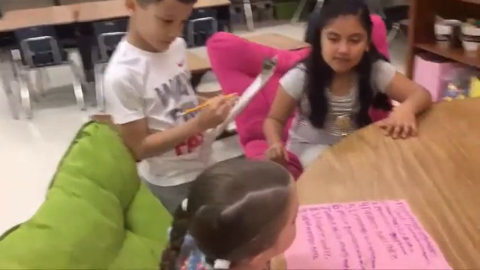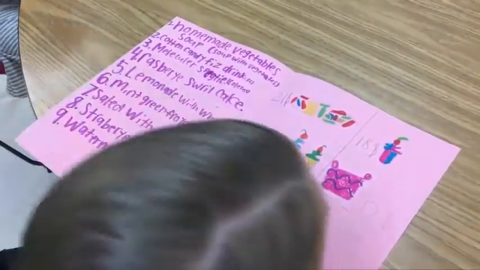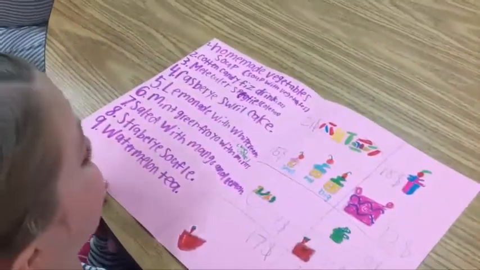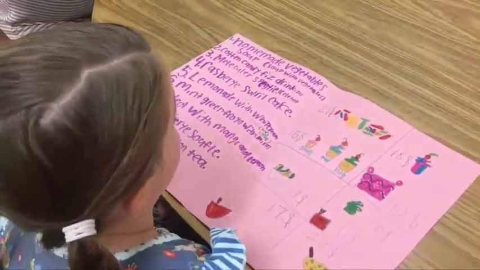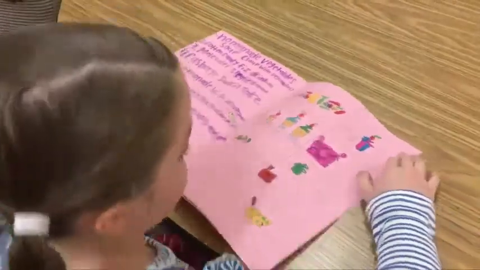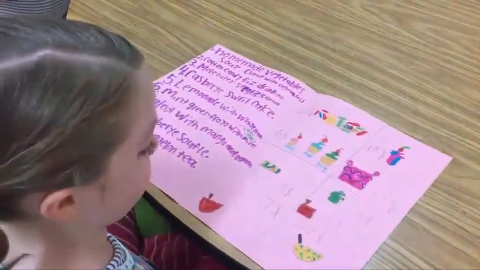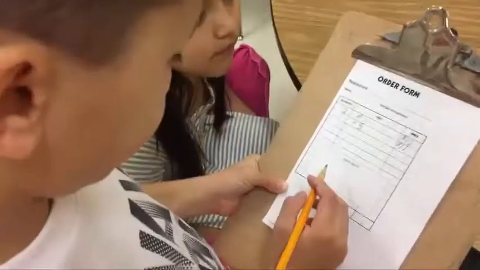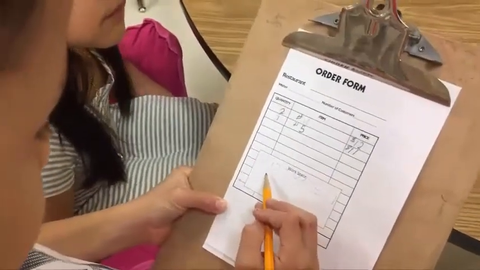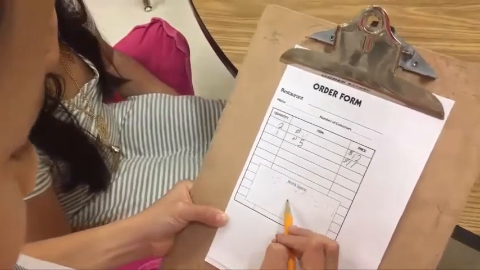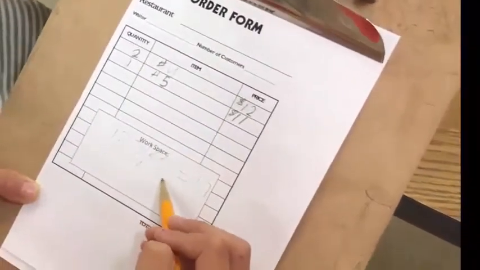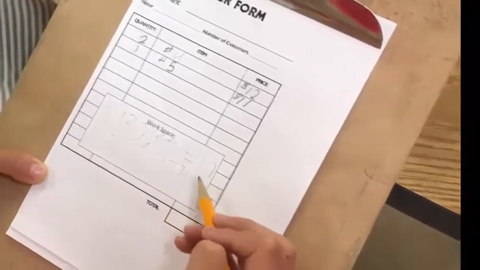Yes, I would have 2 raspberry scroll cakes for $12 and 1 lemonade with whipped cream. I say this is $11 and that's all. So what's her total? I know that 12 plus 12 is 24, so 24 plus 10 equals 34. 34 plus 1 equals 35, so her total is 35.